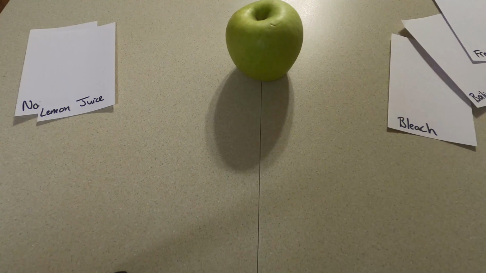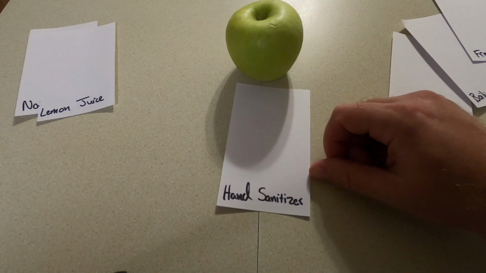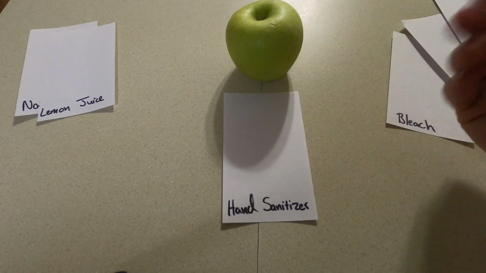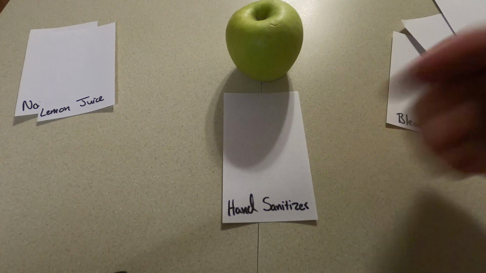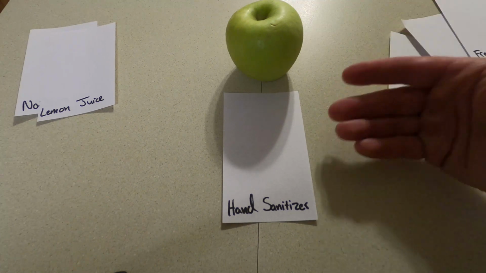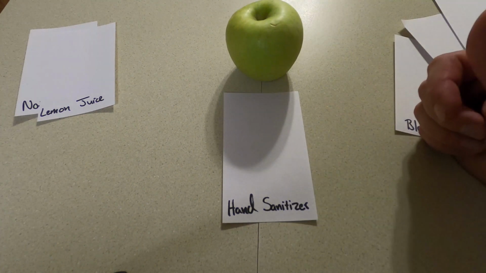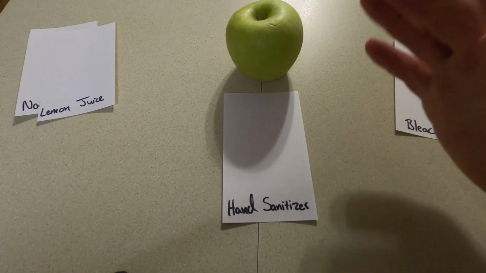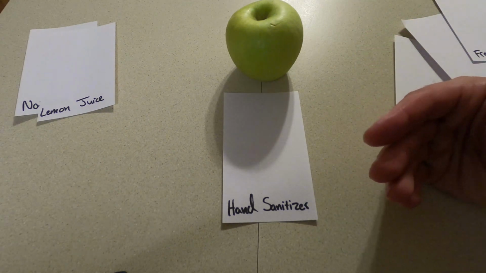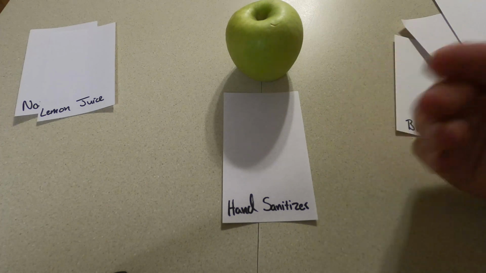We'll find out. And lastly, since everything in our life is dealing with hand sanitizer these days, let's see if hand sanitizer has to do anything with it. The main ingredient in hand sanitizer is alcohol. We'll see if alcohol can affect the rate of this enzyme and the rate of the reaction. Our whole goal is to slow down this reaction. We want to not turn this apple brown.